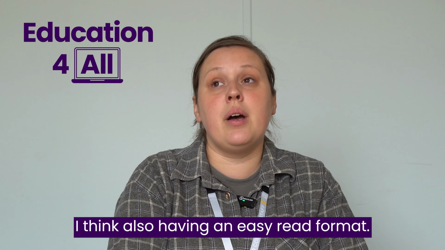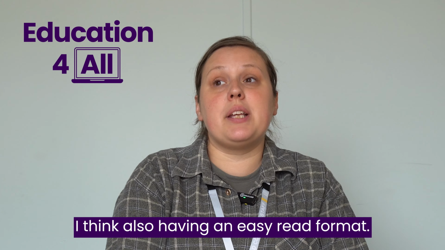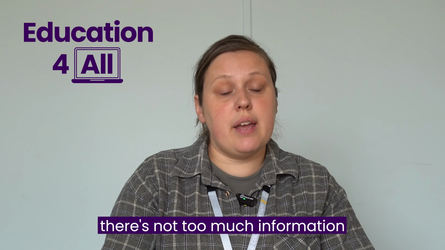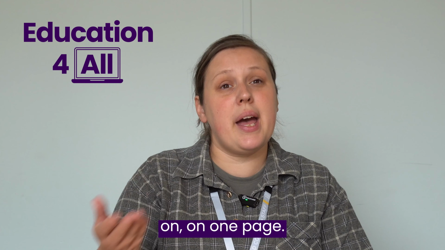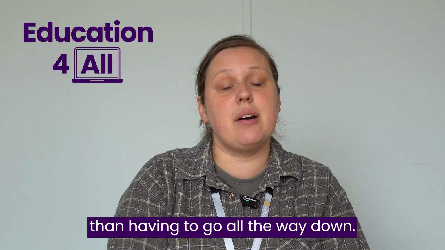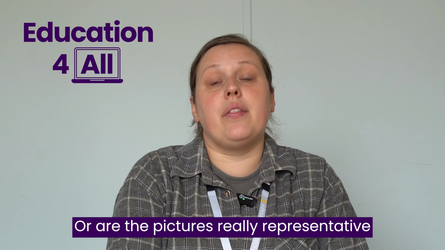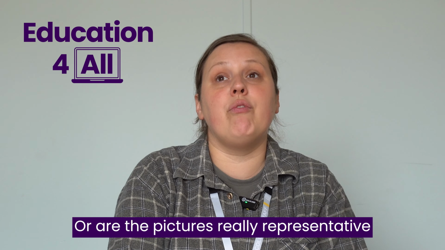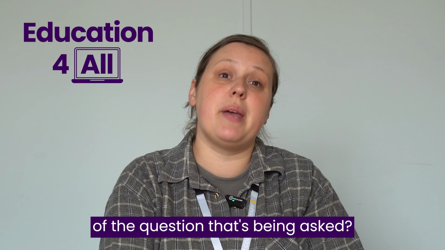I think also having an easy read format so there's not too much information on one page, so you can click through rather than having to go all the way down. Or are the pictures really representative of the question that's being asked?